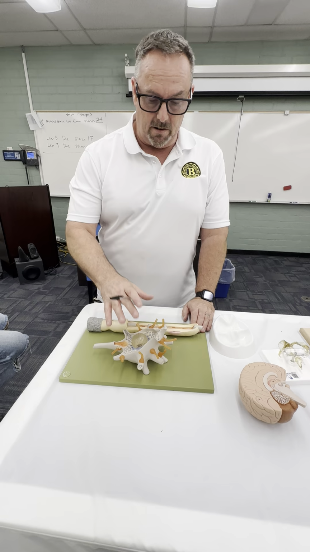Anybody have a guess what the lobes of the brain are named after, if you had to guess? The skull part. Well, what's on the outside of it? The skull? The muscles. On the outside of the brain is the skull, right? Yes. Do the skull parts have names? Yes. Okay, so these lobes are named for the bones.